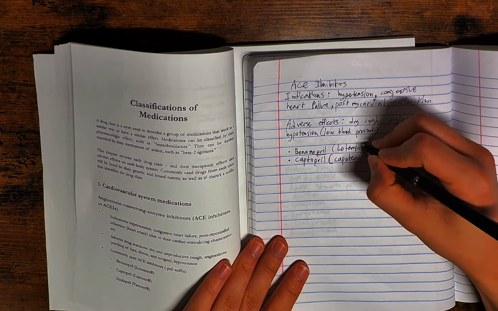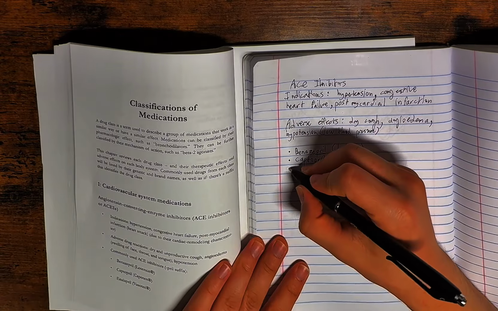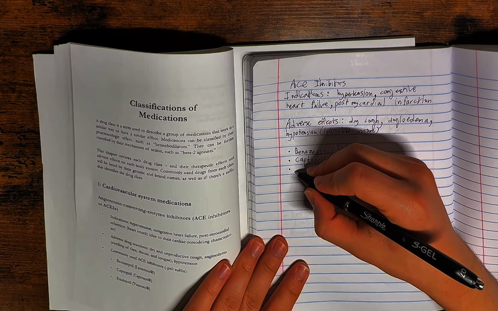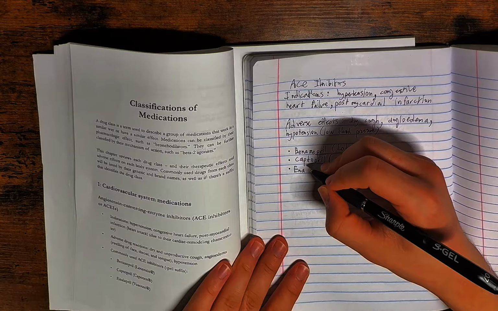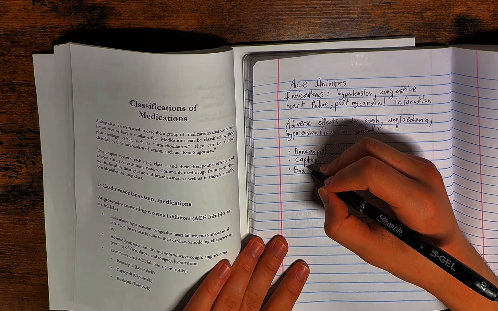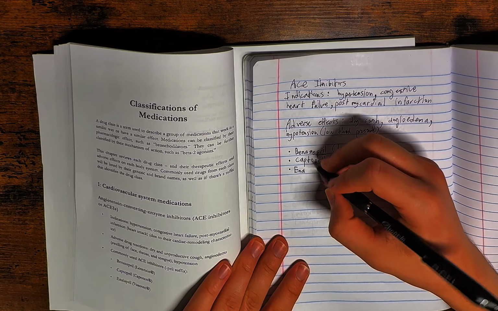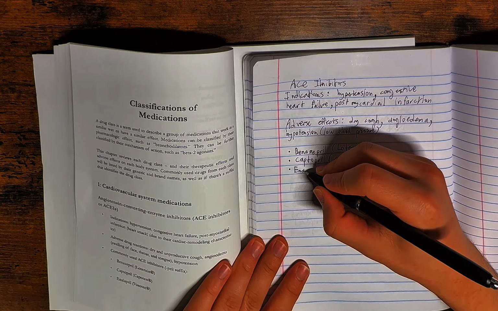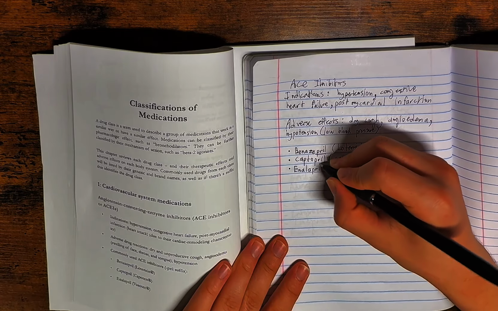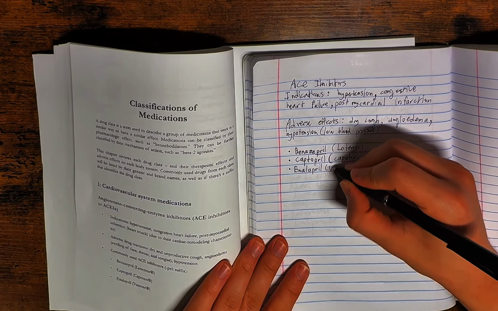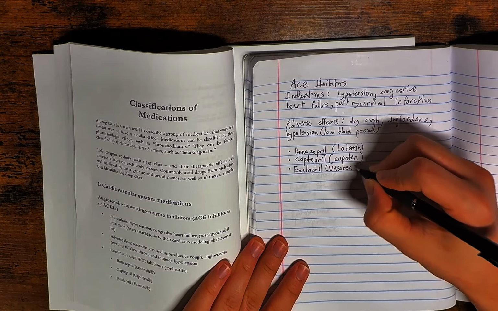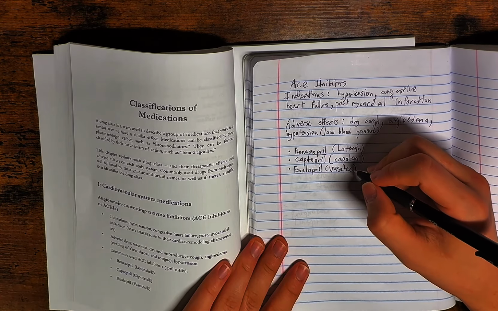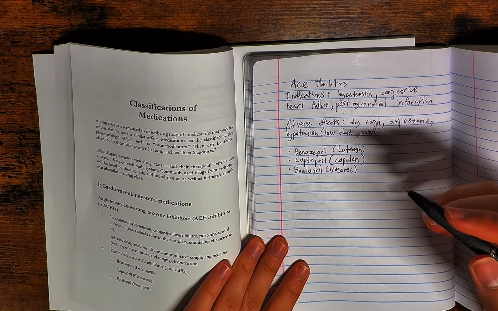Lotensin. Let's see, we have enalapril. Vasotec. That is the brand name for that. Vasotec. That one's a pretty good brand name.